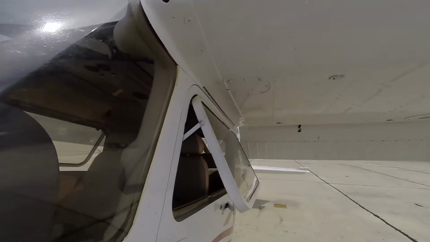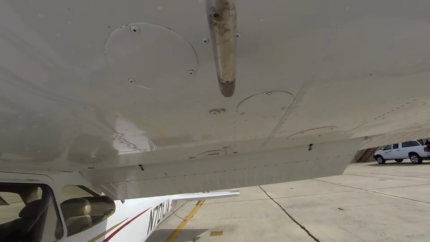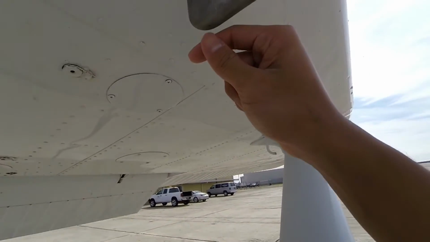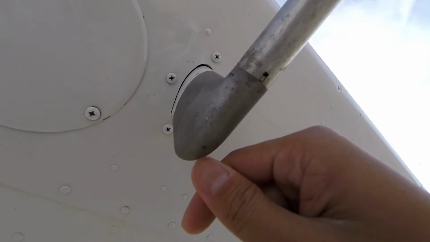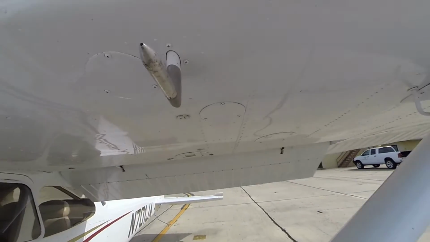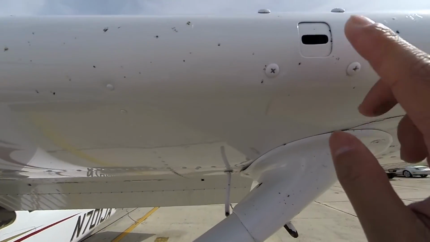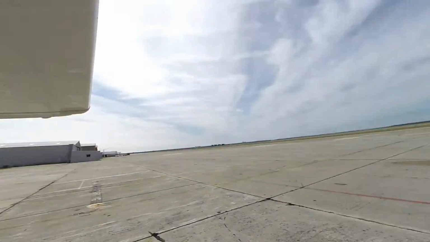There's no insect inside. The air vent is not blocked. And this one, the pitot tube. There's a tiny hole here, so make sure it's not blocked also. This one is mainly for the airspeed instrument. This one is the stall warning. Make sure it's not blocked for our safety.